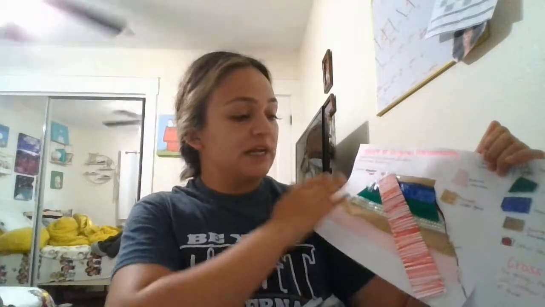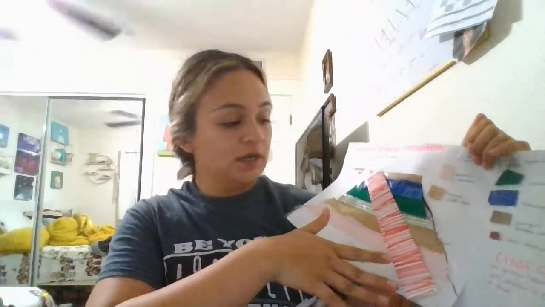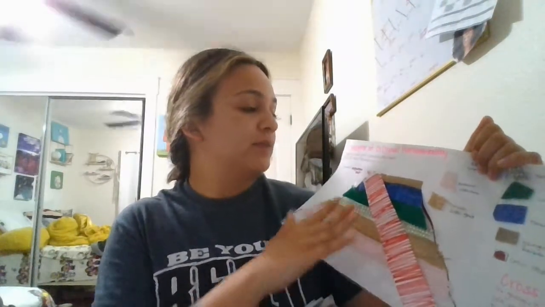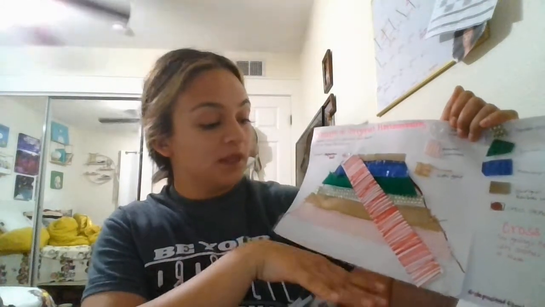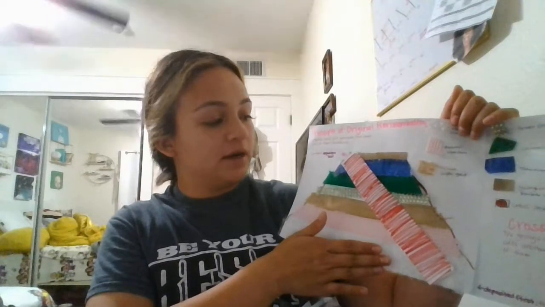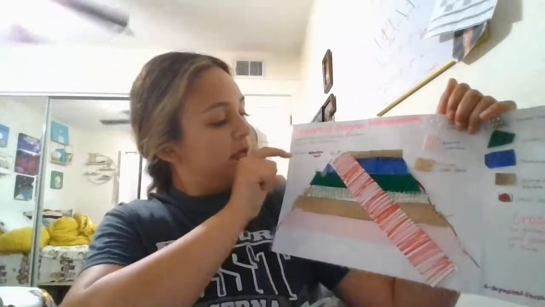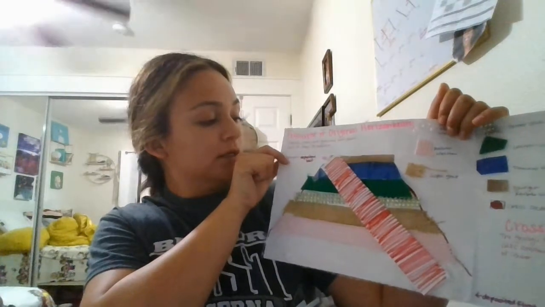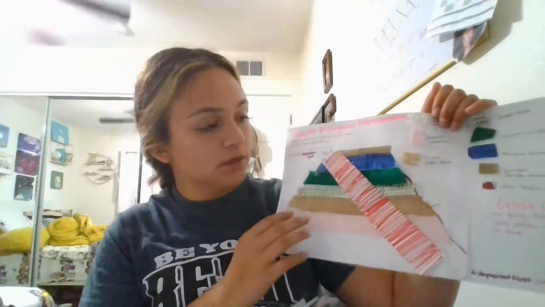Here's a little legend. I stated right here what the principle of original horizontality and cross-cutting are. Cross-cutting is the geologic feature that cuts across a layer of rocks, and whatever cuts across is the youngest compared to the other ones. And the principle of original horizontality is that layered rocks are generally laid down flat on their formation. So the bottom layer is going to be the oldest layer, and then the top layer will be the youngest. And I labeled that right here: youngest, deposited last; oldest, deposited first. So each of these represents a different type of rock.